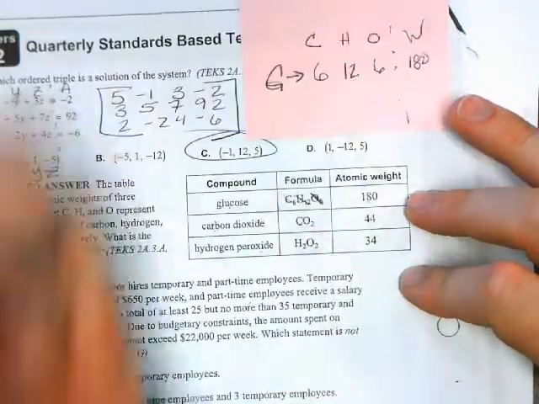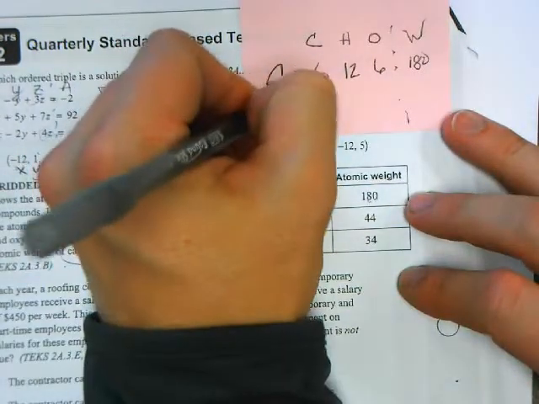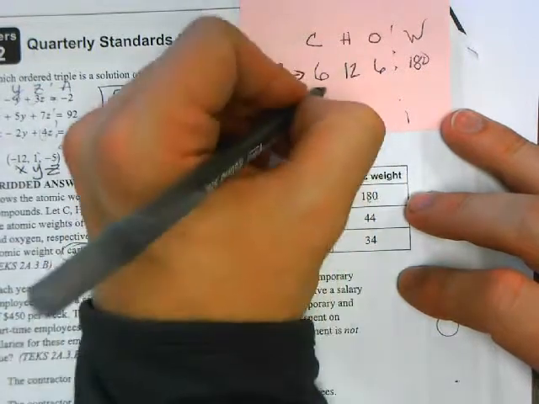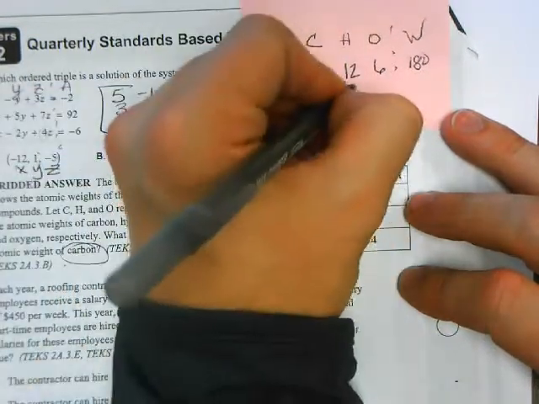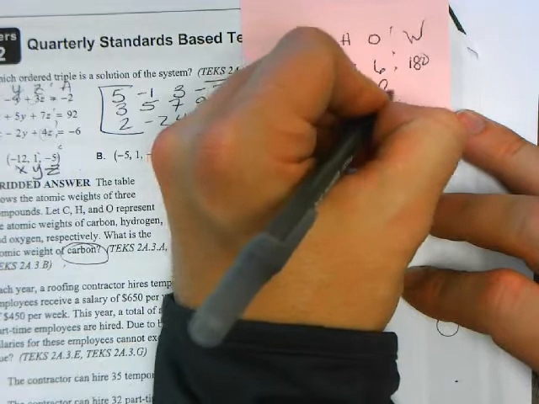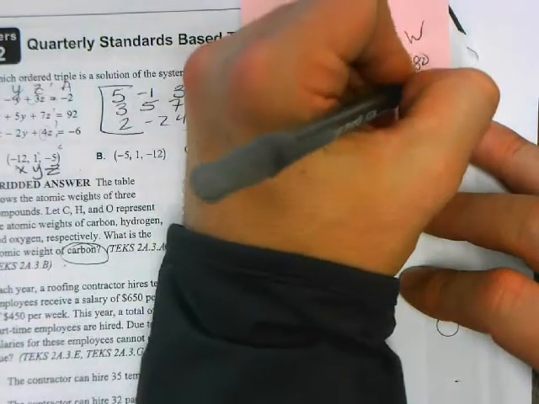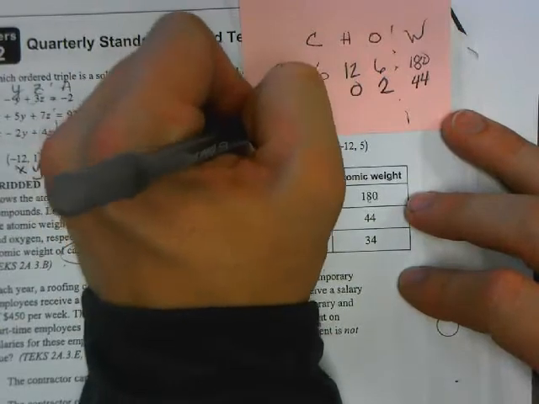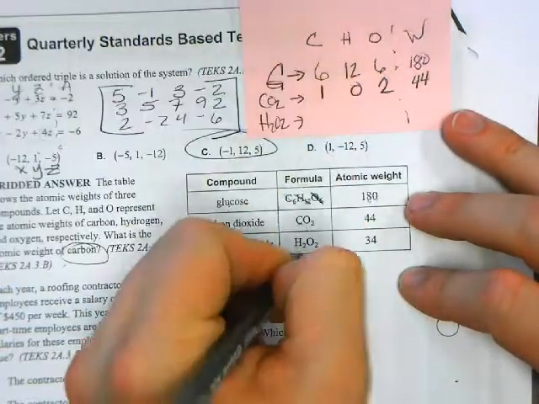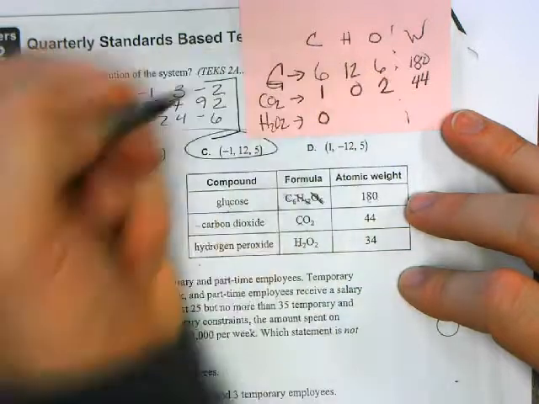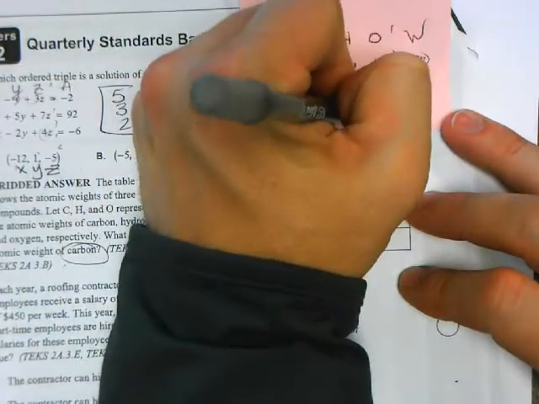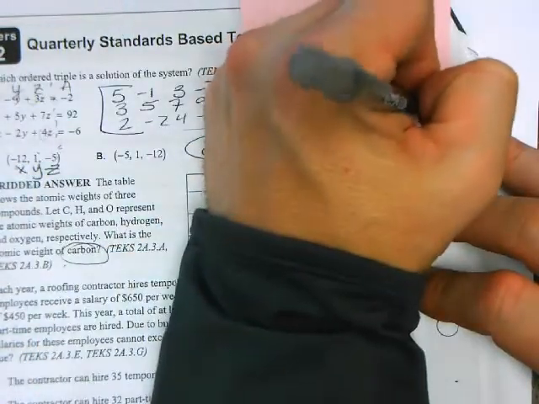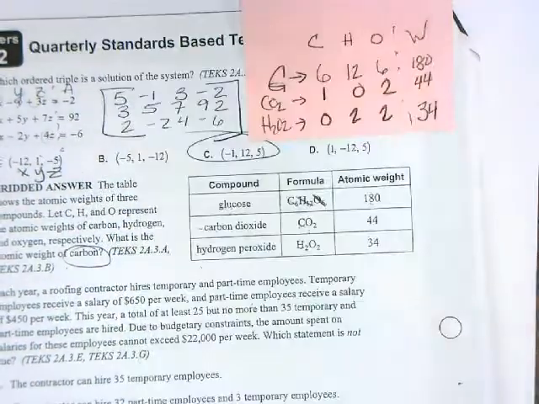For my carbon dioxide, I'm going to have 1 carbon, 0 hydrogen, 2 of the oxygen atoms, and the total atomic weight will be 44. And now for my hydrogen peroxide, I'm going to have 0 carbon, 2 hydrogens, and 2 oxygen atoms. Altogether, that weighs 34. So we're going to put this one into the matrix.